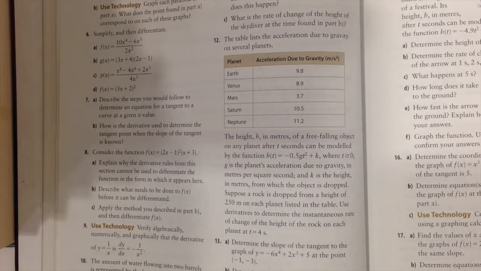Suppose a rock is dropped from a height of 250 meters on each planet listed on the table. Use derivatives to determine the instantaneous rate of change of the height of the rock on each planet at t equals 4 seconds.